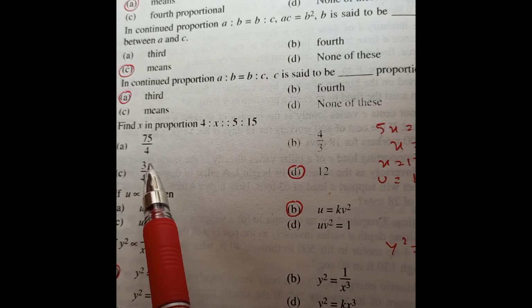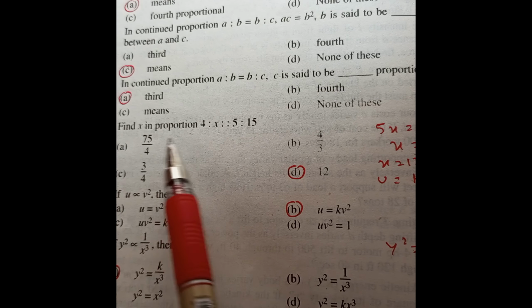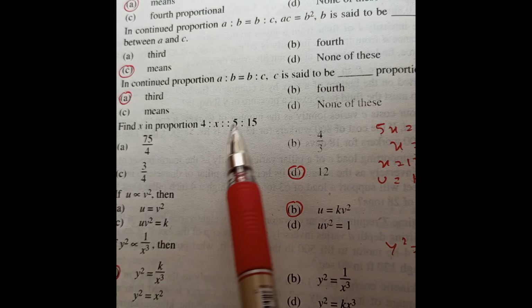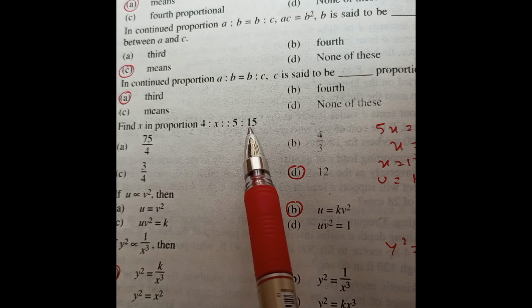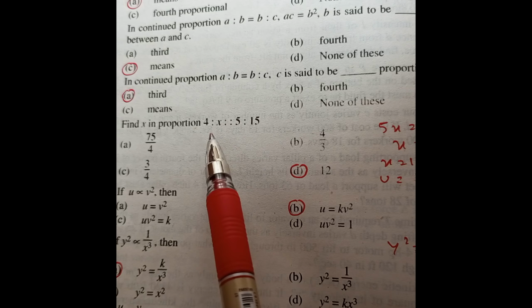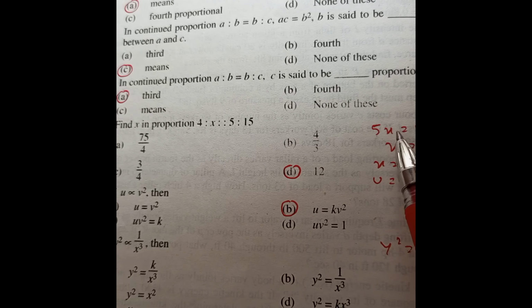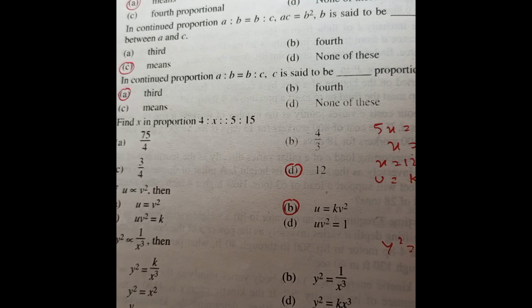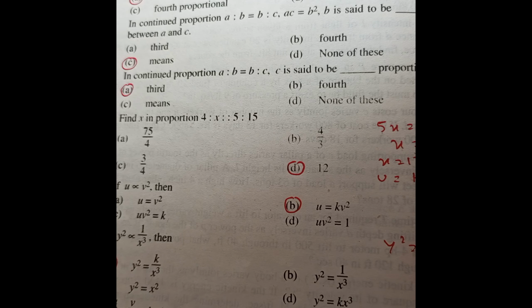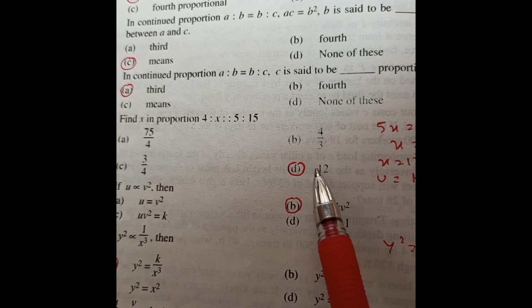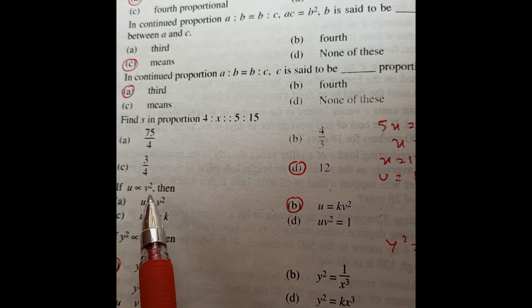Student, MCQ number 7: 4 ratio x proportion 5 ratio 15. We know that product of means is equal to the product of extreme. So 5x equal to 4 into 15, or x equal to 4 into 15 divided by 5, or x equal to 12. Option D is correct.